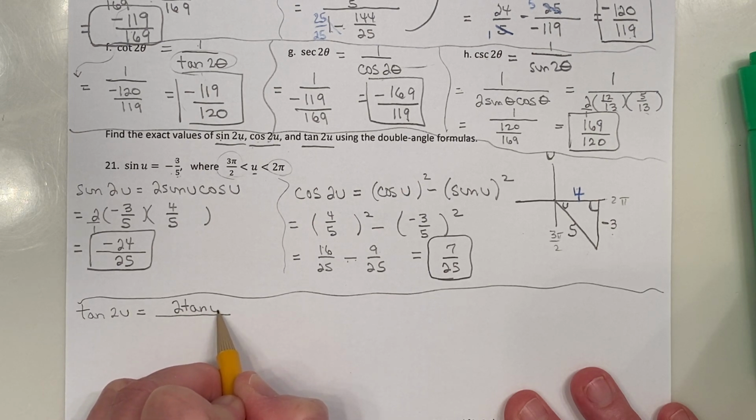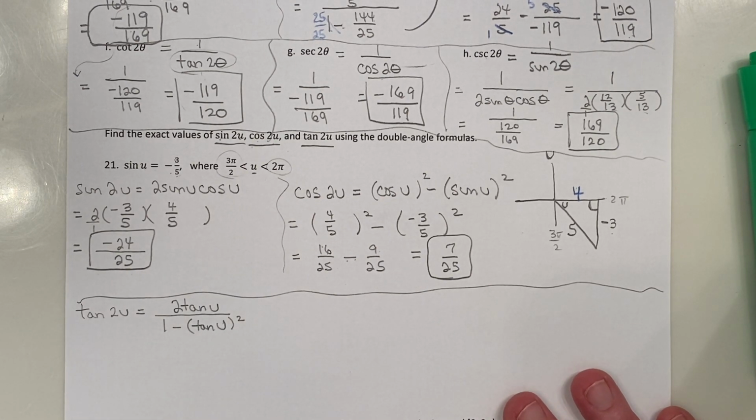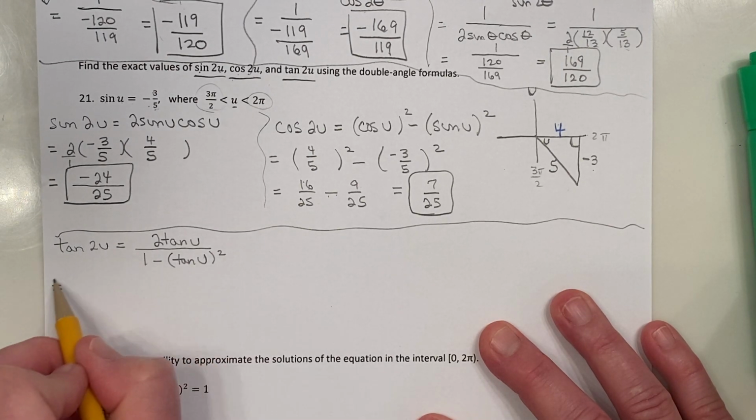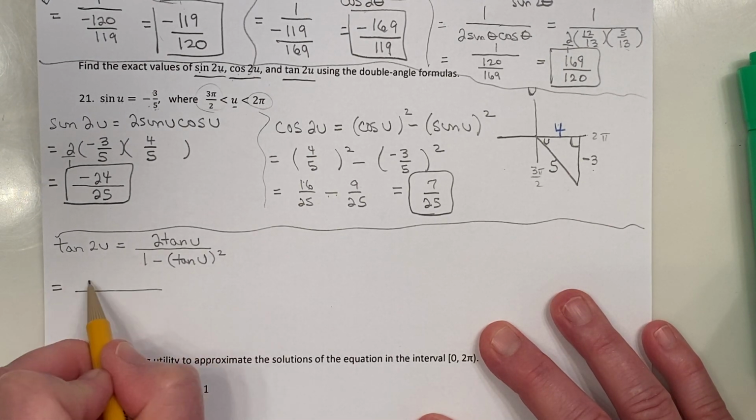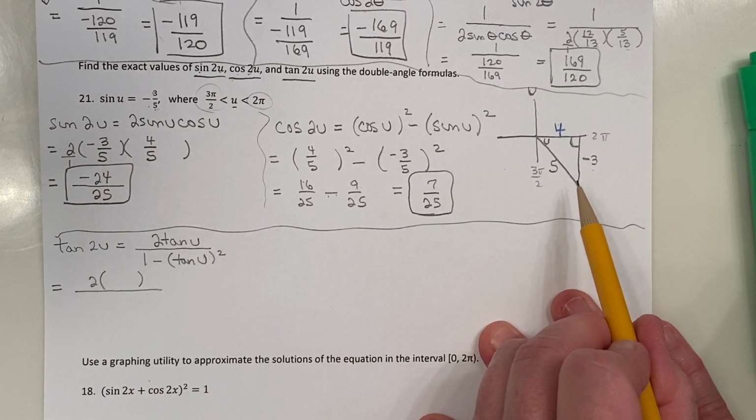Accessing the double angle formula, I'm going to get this ready by pulling the square off the tangent, and this is tangent u here. And this equals, I'm just wrapping it down this way. Tangent, we haven't found that yet, I don't believe.